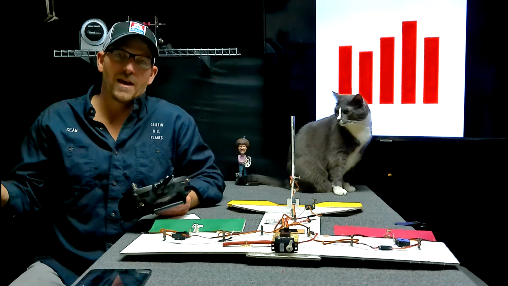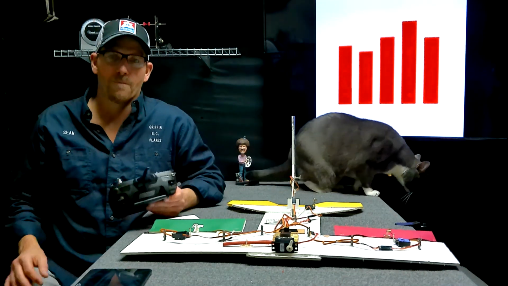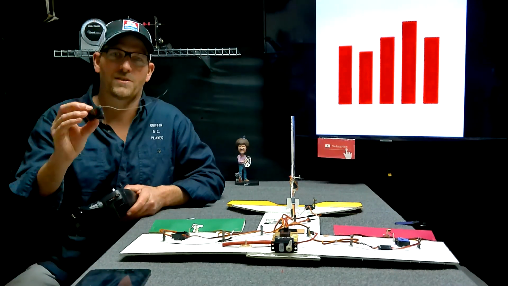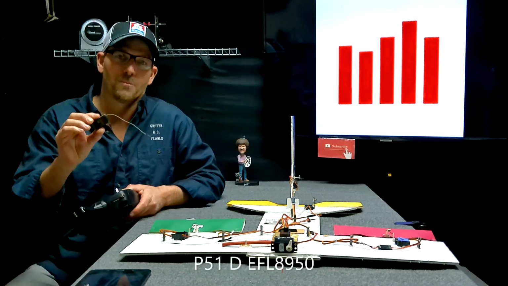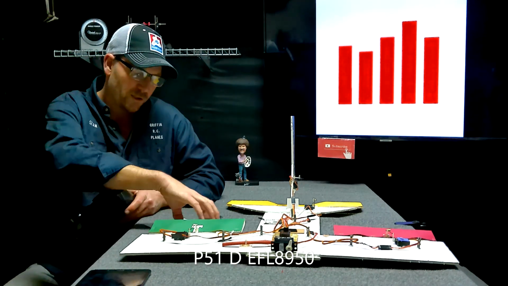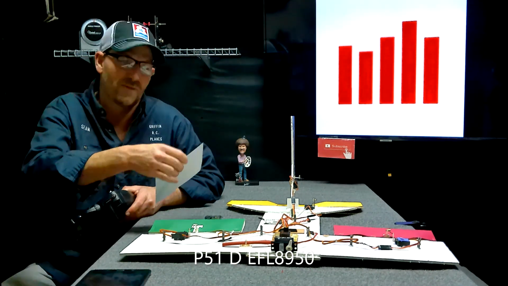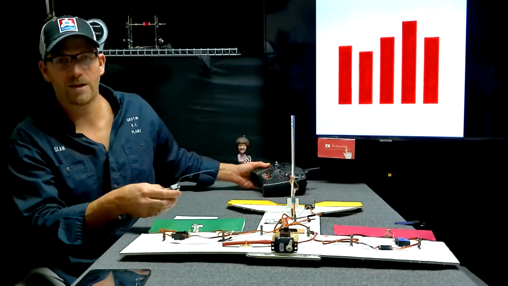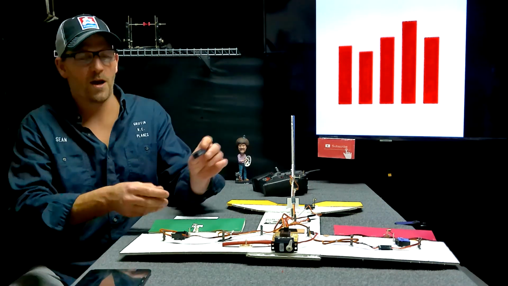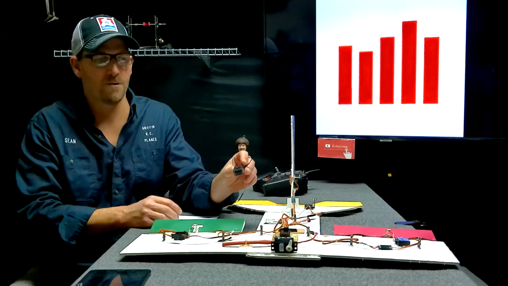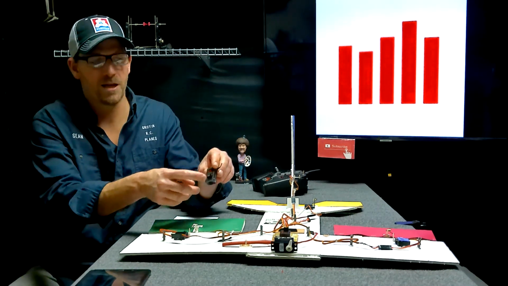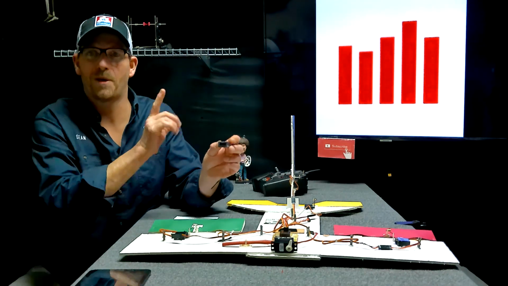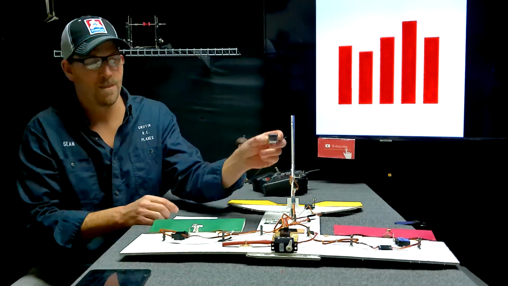So he says, hey, I can't do that. I'm in high rates. Well, I have programmed this 636 receiver to the P47, which is serial number EFL 8950, discontinued plane. I'm going to mount this receiver in my test plane. The way the receiver is mounted in the P47 is the Spektrum decal, the letters are up and the pins are facing towards the propeller.